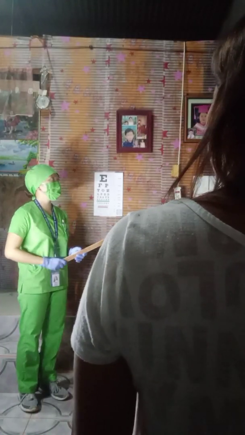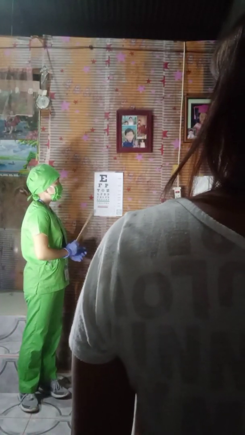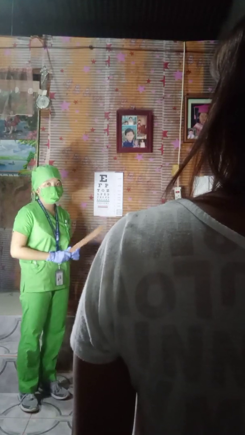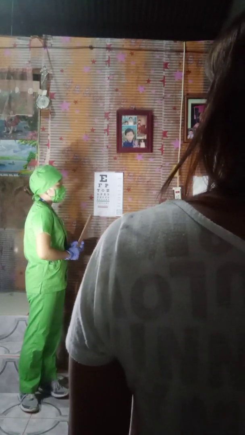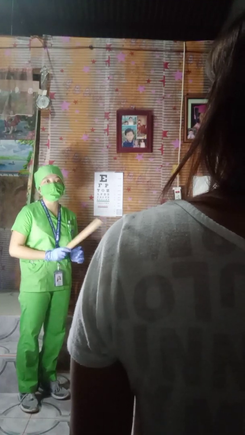Now ask the client to read the chart by pointing out the letters randomly. It could be from the largest to smallest or vice versa. So ma'am, please read this.